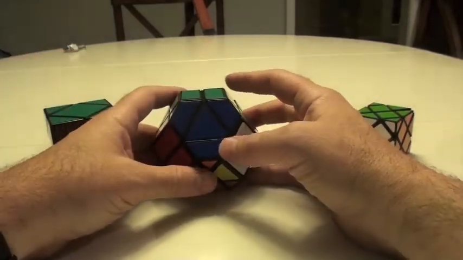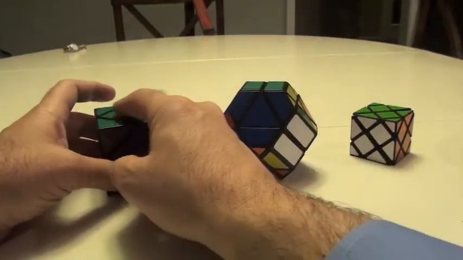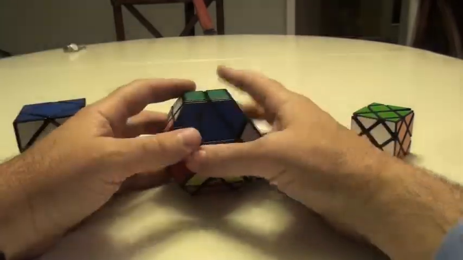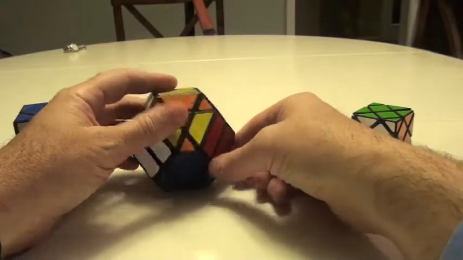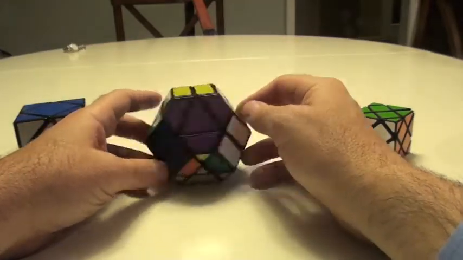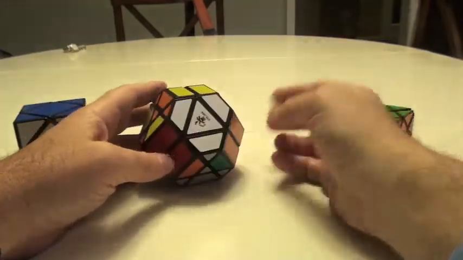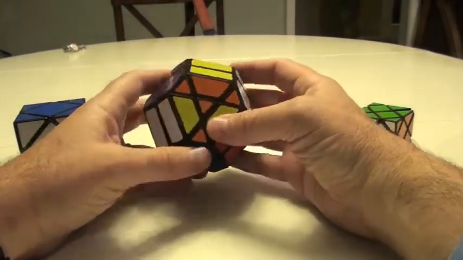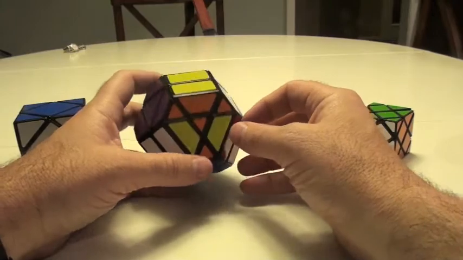Now as you recall with the skewb solve, once I have this whole side here, I turn it upside down and get all of these centers in. So too I turn it upside down and I've got to get all these centers in. This was just too easy because everything is kind of sort of where it needs to be. But in any case, let's see what we have on the top.